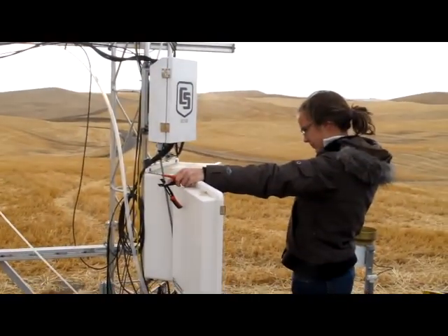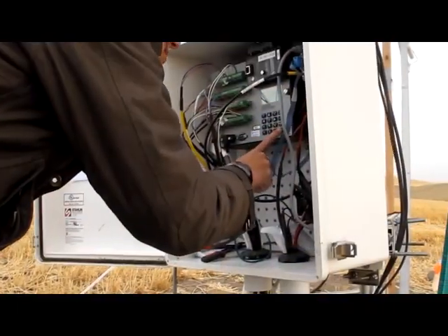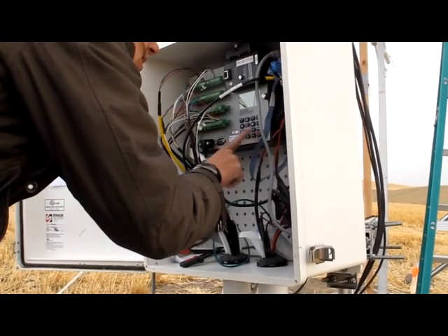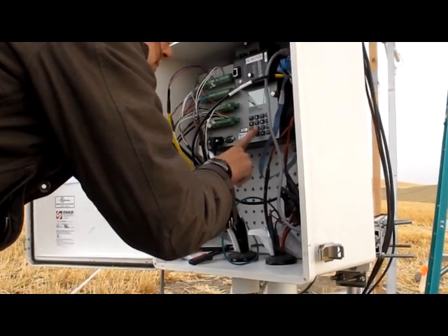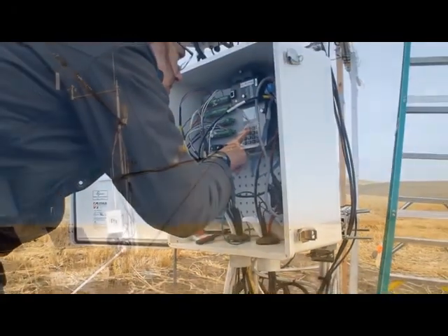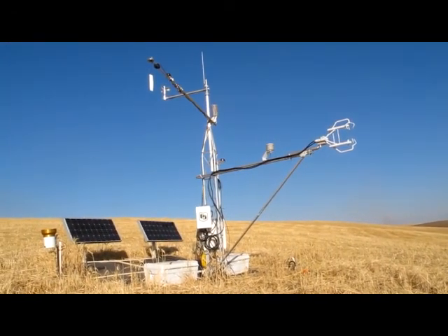The instrumentation also includes GPS as well as a cellular modem which transfers data back to the WSU Atmospheric Research Lab on a daily basis. The whole system is powered by a battery bank charged by solar panels.